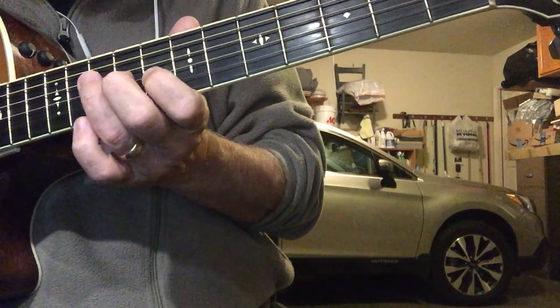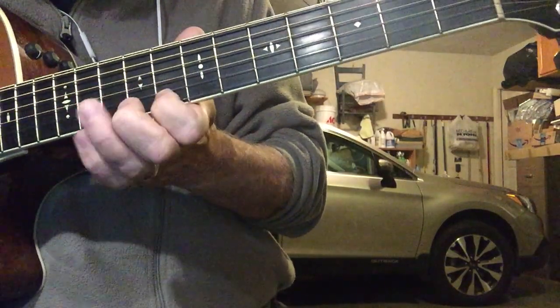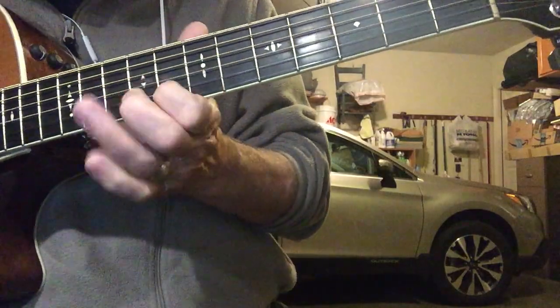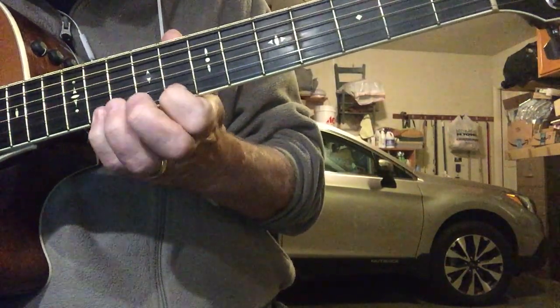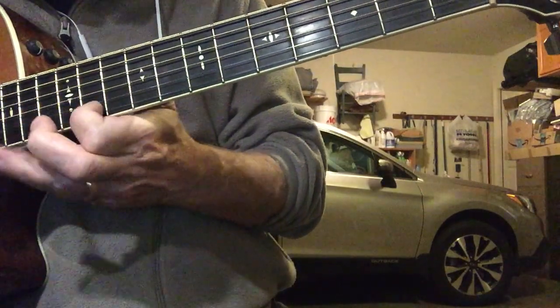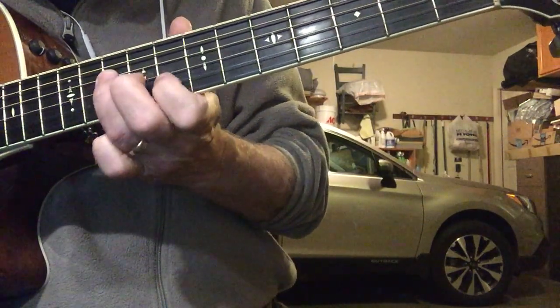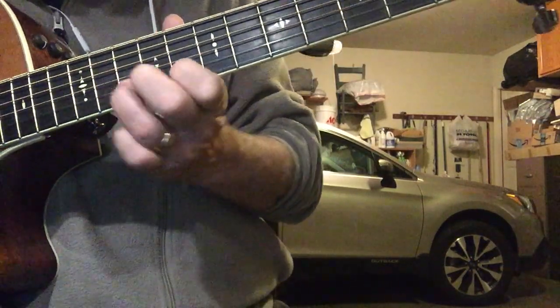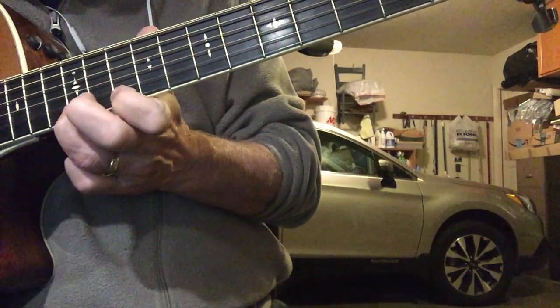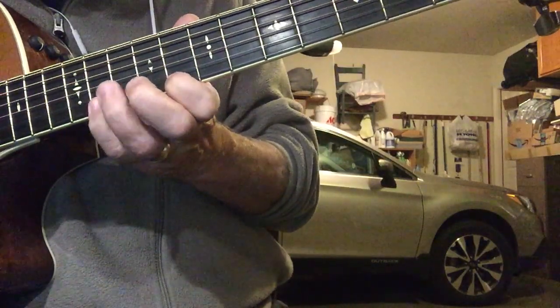So here's a quick boogie. A shape. 1, 5, 4, 1.